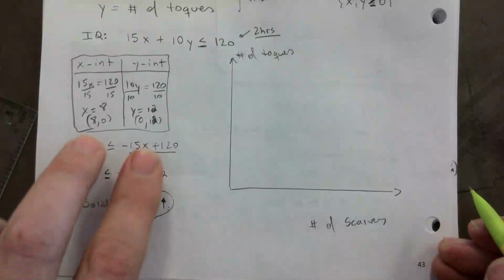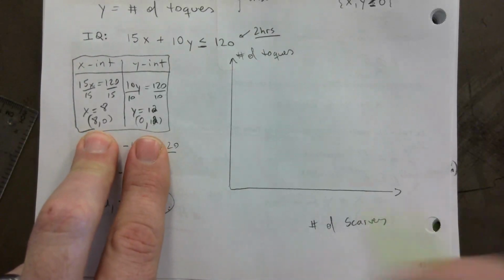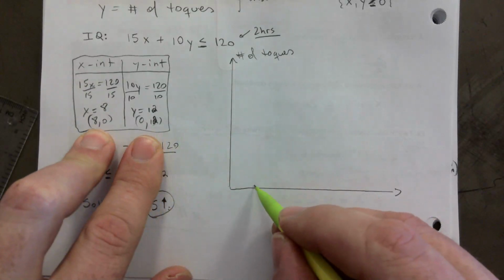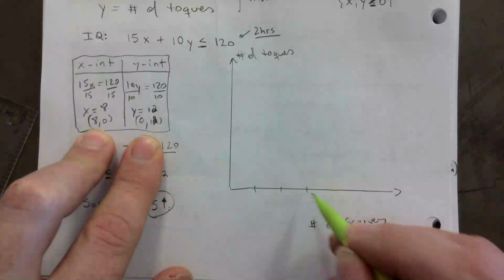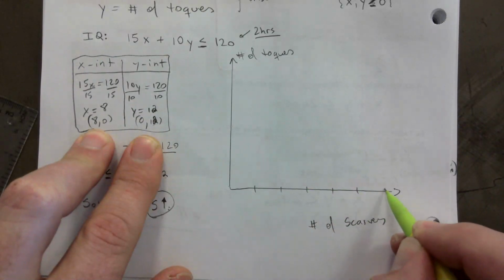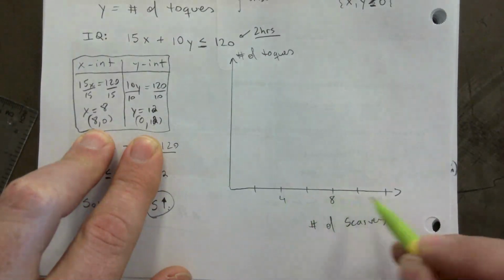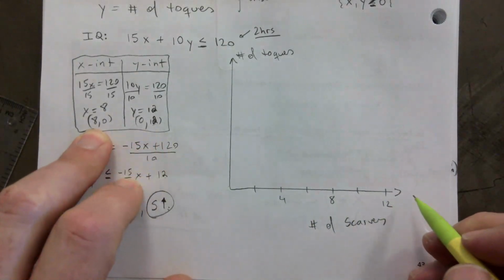What kind of scaling do I need? I only have one inequality, right? The boundary line is 8, 0, 0, 12. So watch what I'm going to do. I'm going to go 2, 4, 6, 8, 10, 12. I'm going to label every other one.